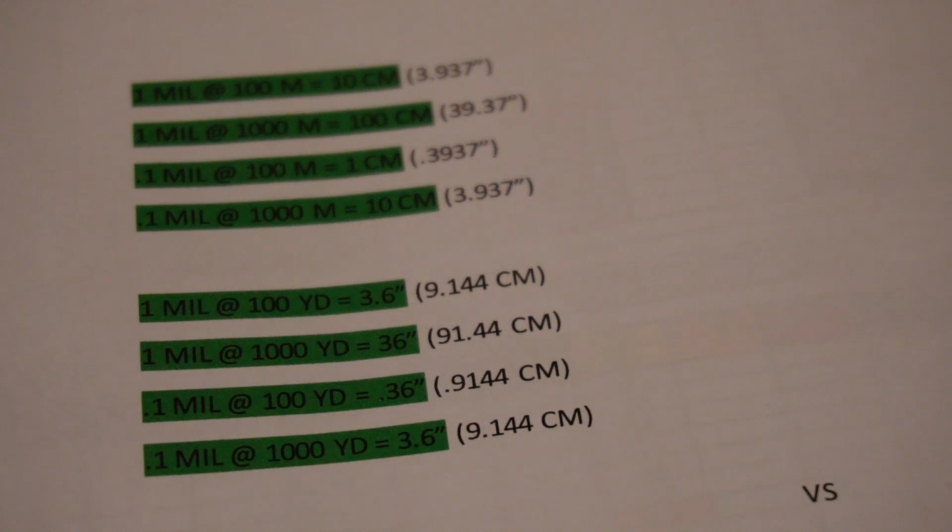It is not as precise or as small an adjustment as minutes of angle is, but at the same time it's all in units of 10 or something divisible by 10, and it's really easy to use and really easy to keep track of when you're dialing back and forth between different firing solutions. Minutes of angle is a little bit different.